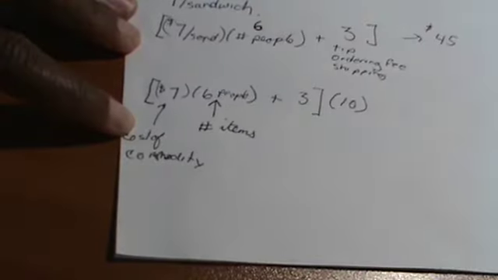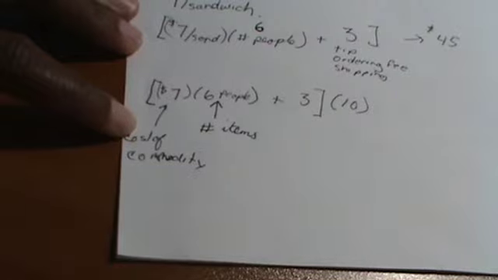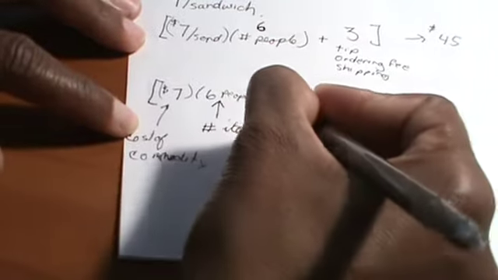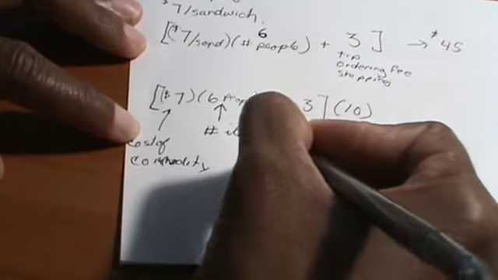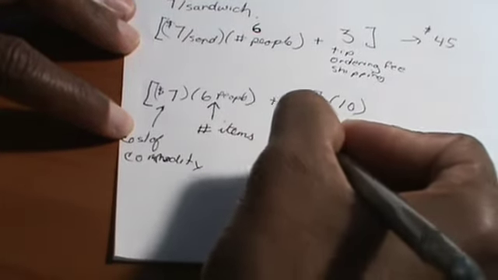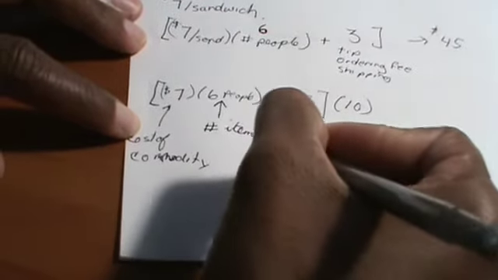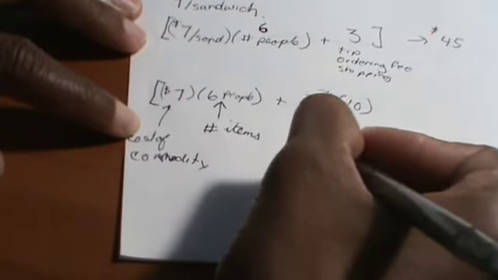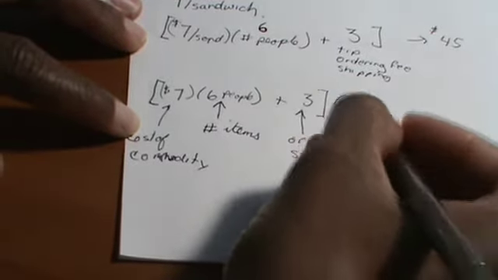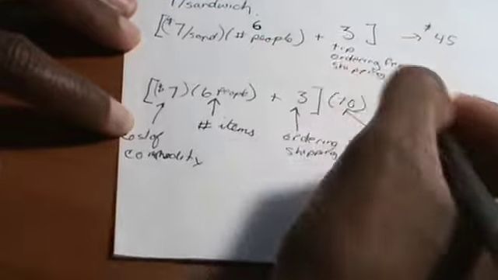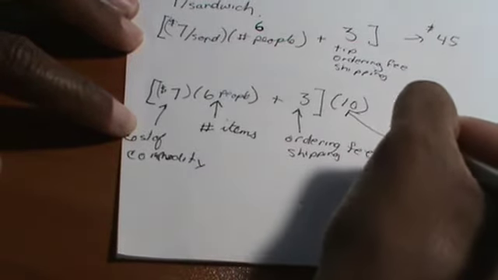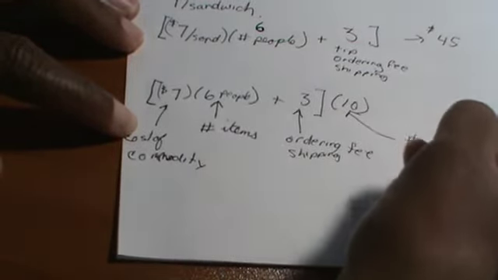Okay, the number of pieces of my commodity that I will order. This one, if you remember, this is your tip. This is either your ordering or your shipping fee, depending on the context. And then the 10, if you remember, I said this was the number of orders that I had per year.